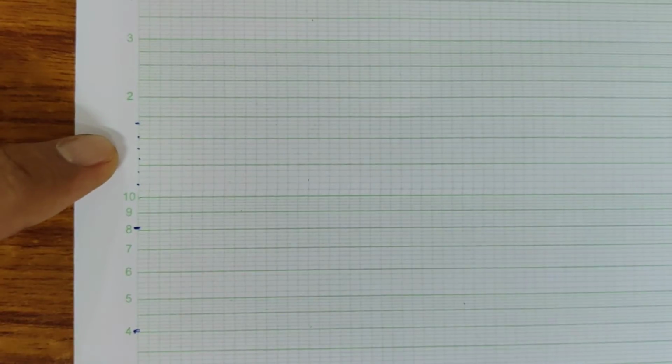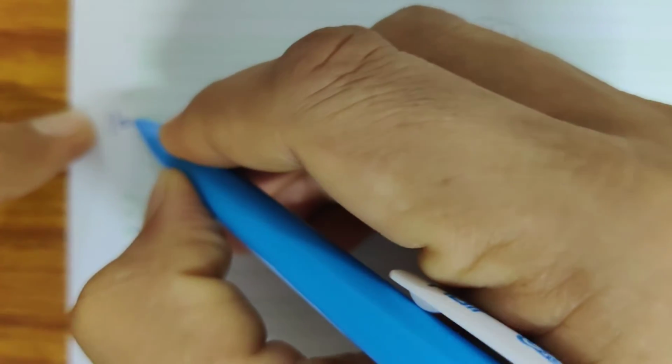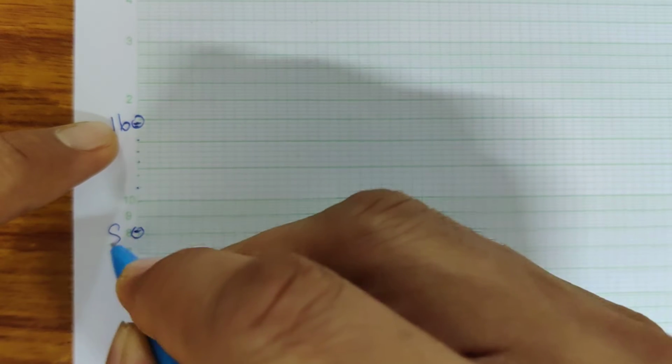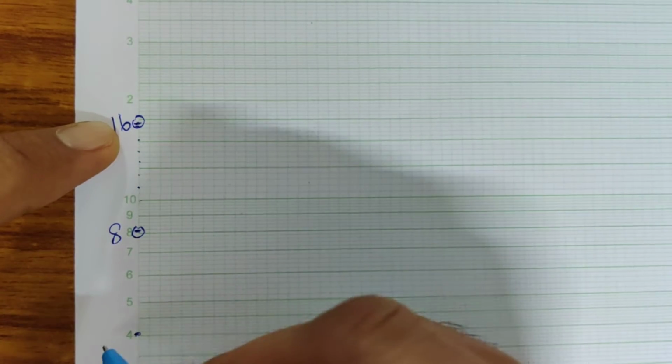Okay. So this point is a 16. And this point is an 8. This point is a 4.